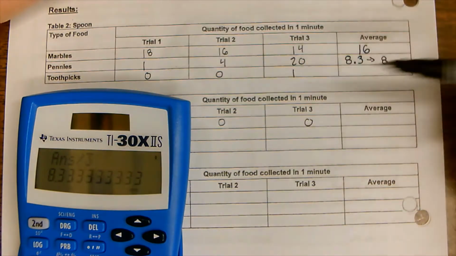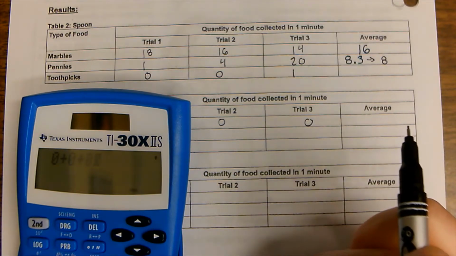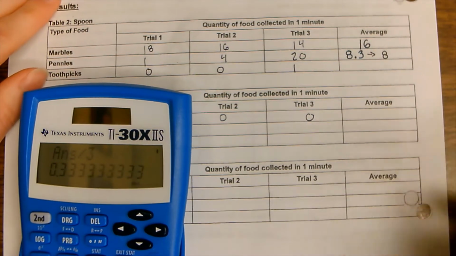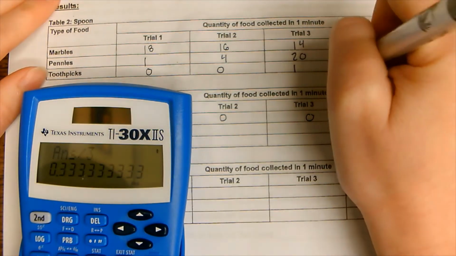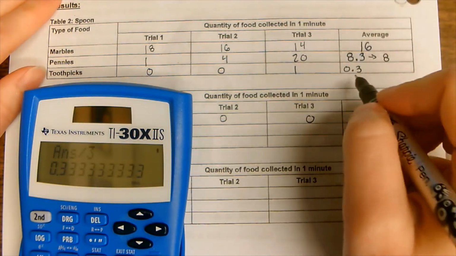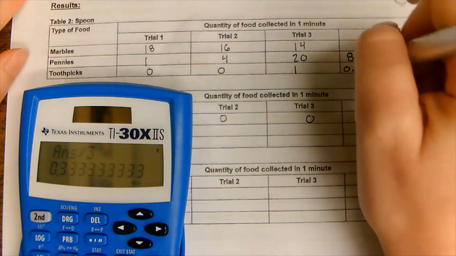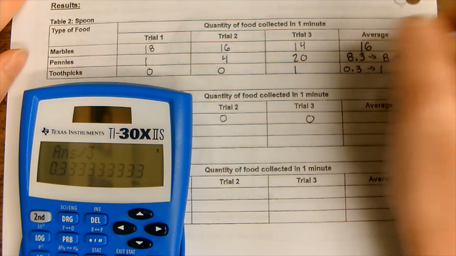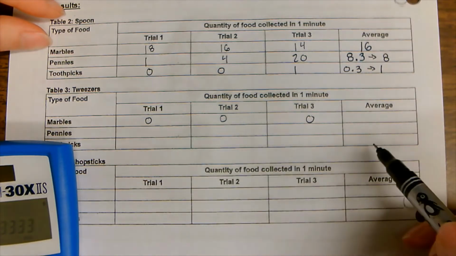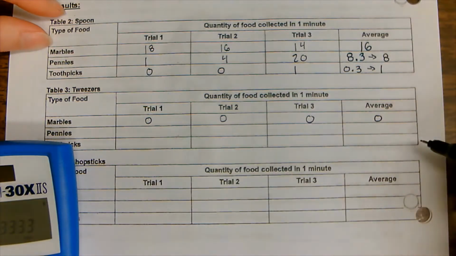Now, if we're looking at our toothpicks, if we add them all up, 0 plus 1 equals 1, divided by 3 gives me 0.3. If we were using normal rounding rules, this would round down to 0, but we're not going to. This is the only scenario where we're not rounding it down to 0, but rather rounding it to 1. For my next situation for marbles, the average would stay as 0 because I did not pick up anything.